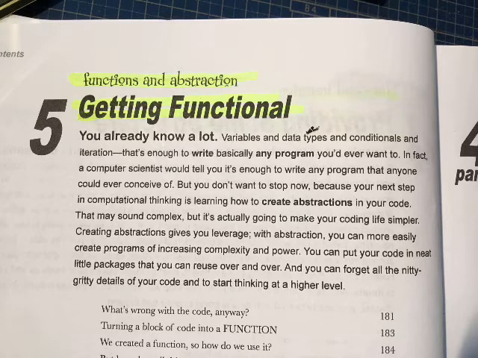Turning a block of code into a function. We created a function, so how do we use it? But how does all this actually work? Functions can return things too. How to call a function that has a return value?